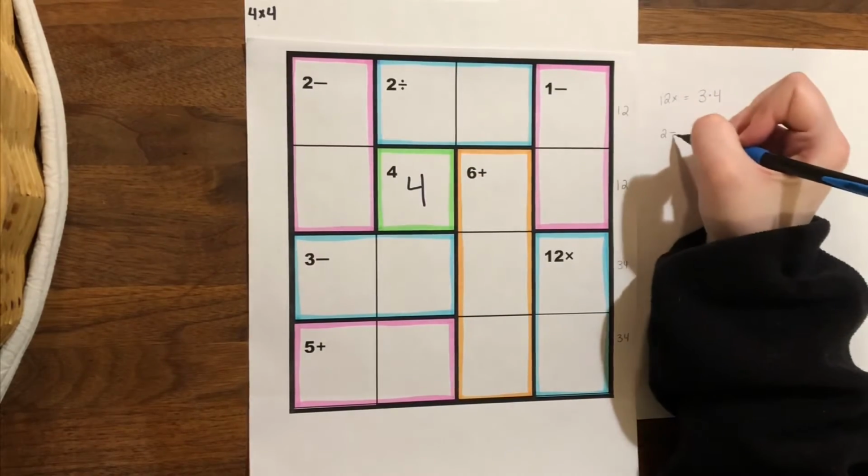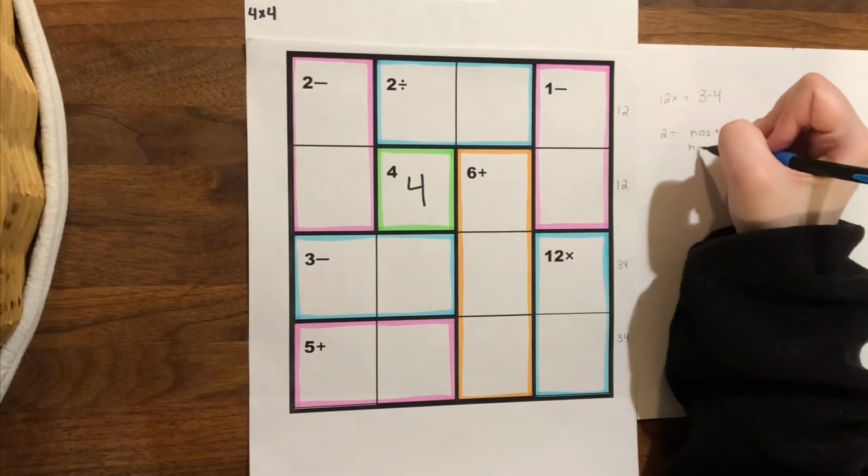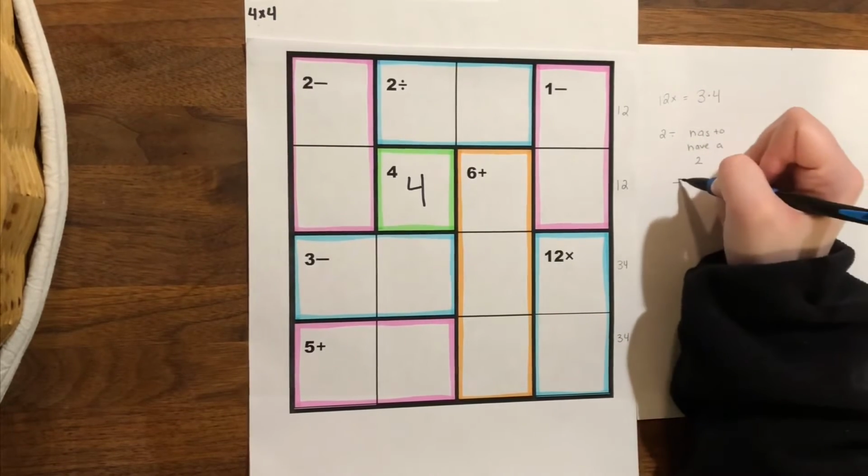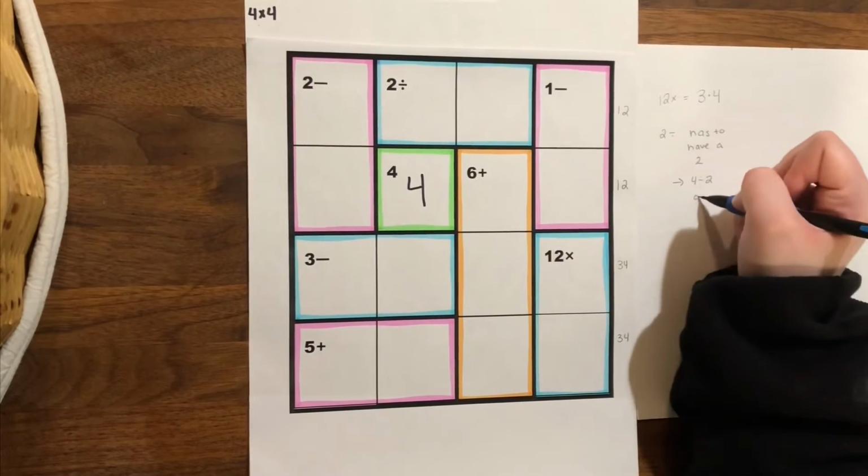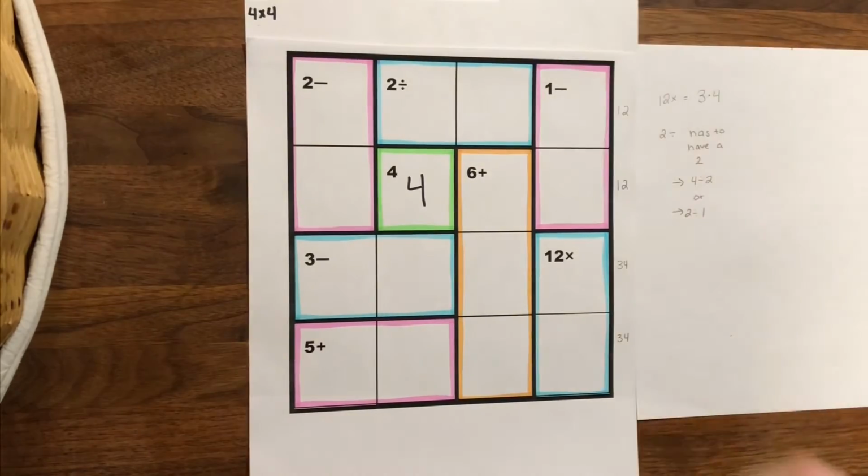Let's look at our 2 division. Knowing our division rules, there must be a 2 in this rectangle, meaning that the 2 cannot be repeated in this row, thus the top of the right pink rectangle must be listed as a 1, then a 2.